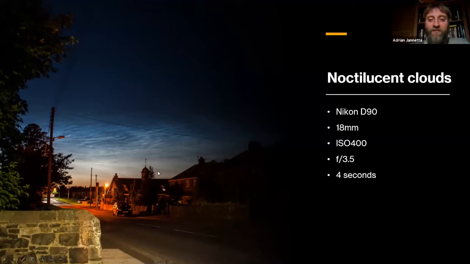But again, that's enough to get things like the aurora. You can take pictures of meteors by doing 30-second exposures. You can take pictures of constellations. This is a pretty basic setup, and you can even do a bit of stacking as well.